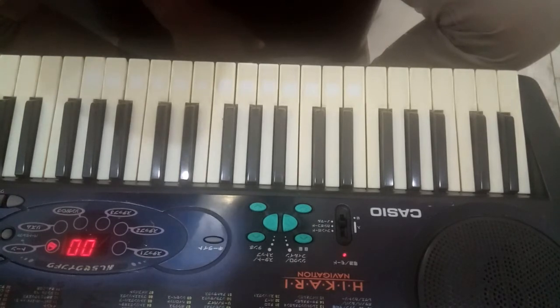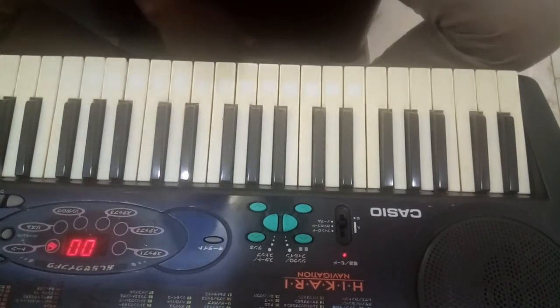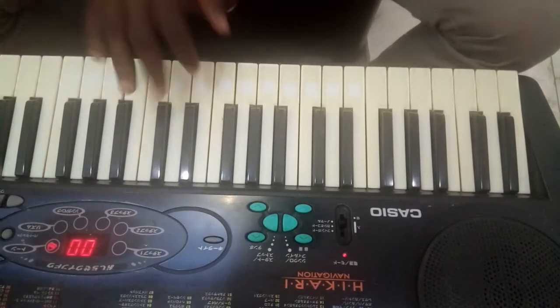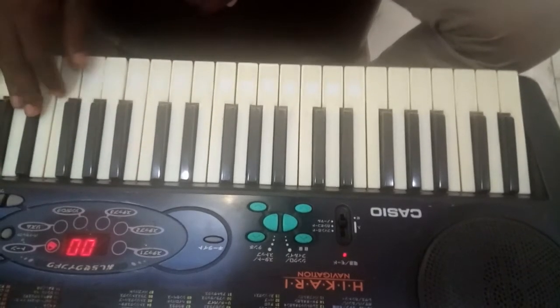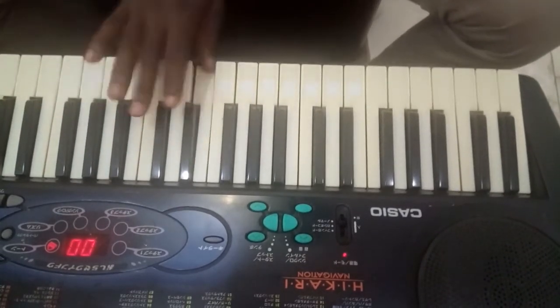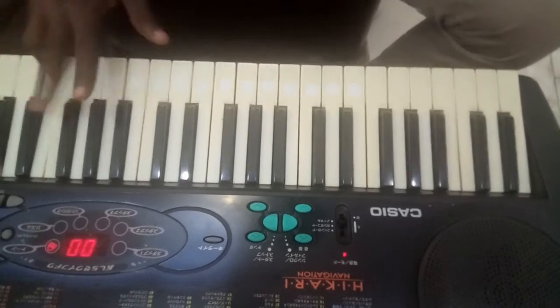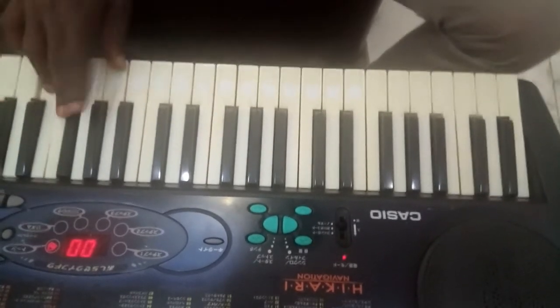Don't worry, in the advanced classes or advanced courses, I'm going to be showing you all those, explaining the chromatic scales and the jazz scale. This is the blues scale.